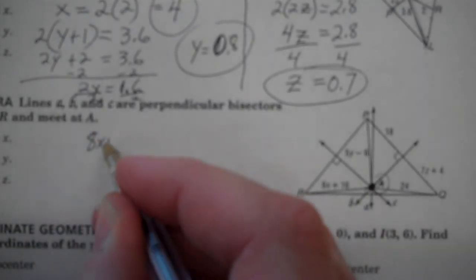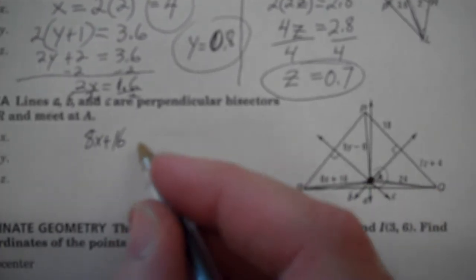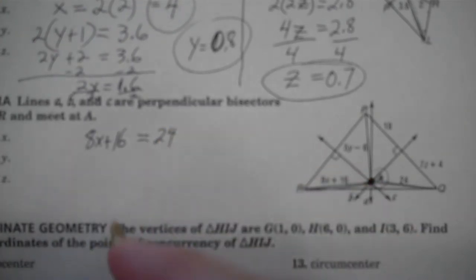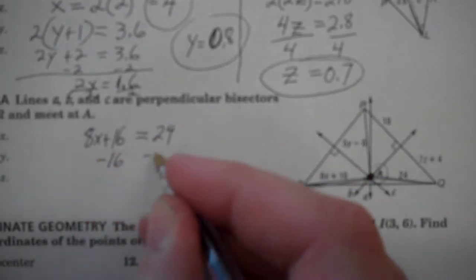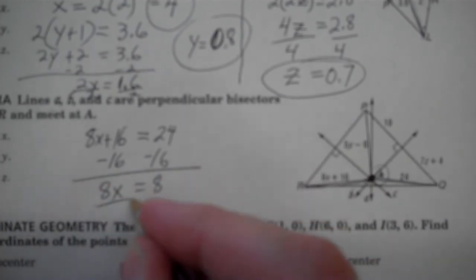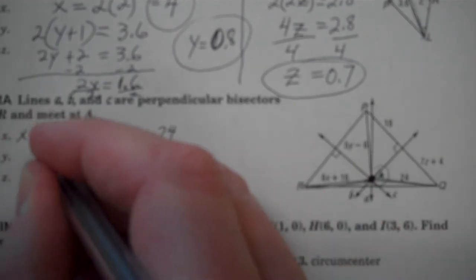I saw A to R was 8x plus 16. A to R is equal to A to Q, and A to Q is 24. So I'm going to solve that. 8x plus 16 equals 24. I'm going to subtract 16. I have 8x equals 8. I divide by 8, and I have x equals 1.